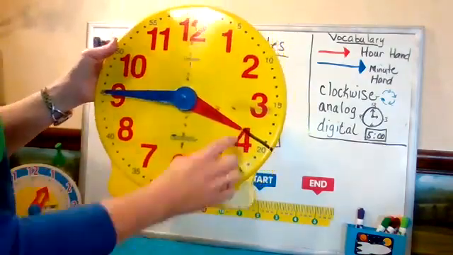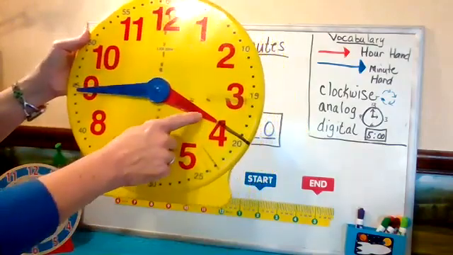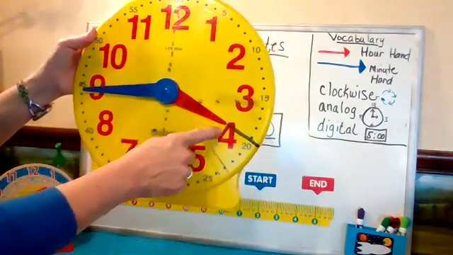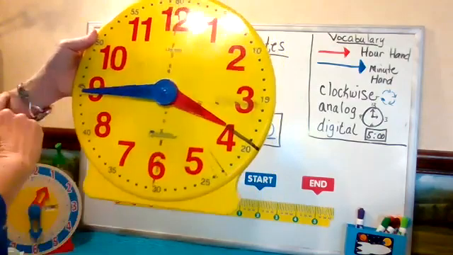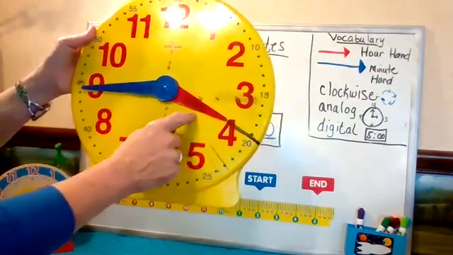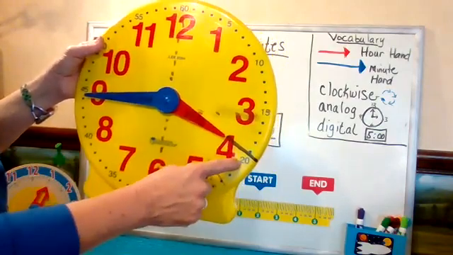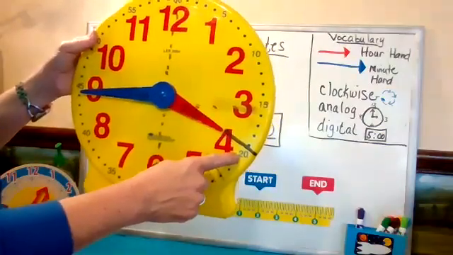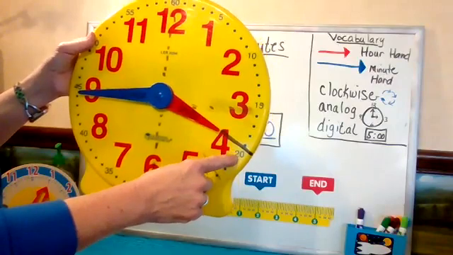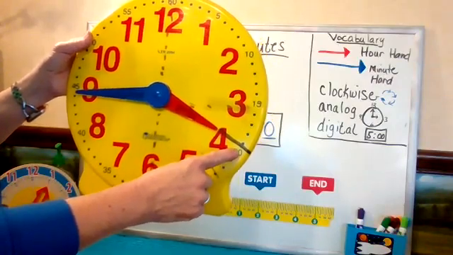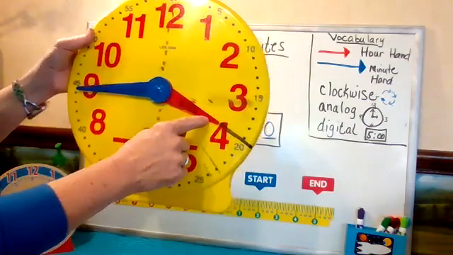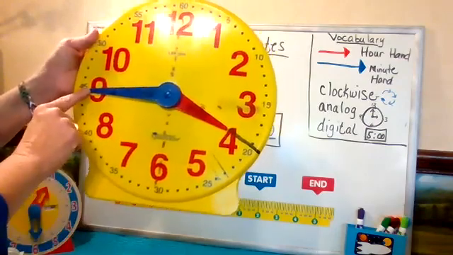Well, it is touching the very top of the 4, but until this hour hand is covering the 4 all the way through the middle, we can't say 4 yet. We're still not there. Do you see how we're not even on the number 20 yet? We're still a little above it. So this is still 3, but now it is 45.